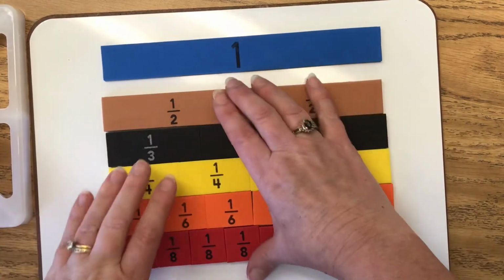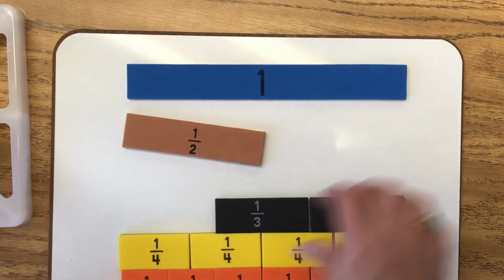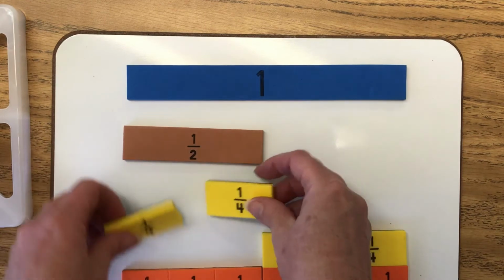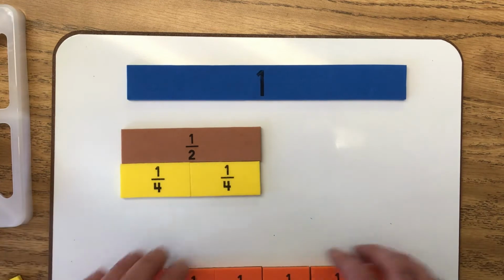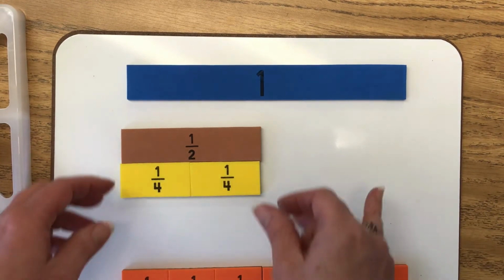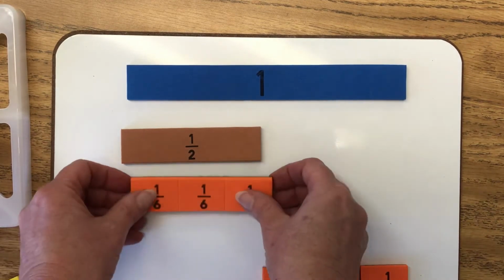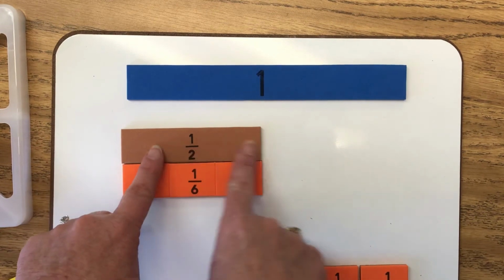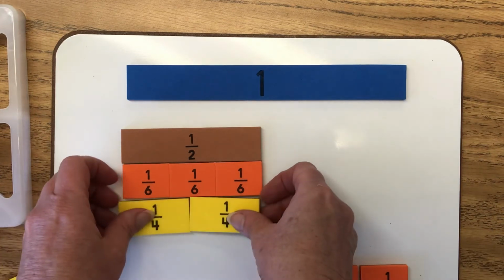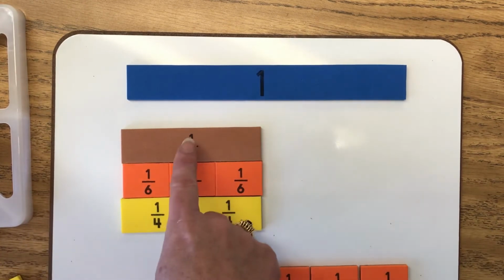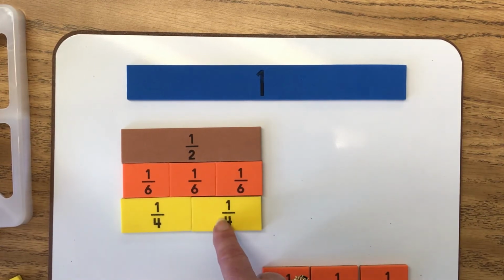Now let's move these away and let's just take 1/2. And I want to see how many fourths there are in 1/2. So I'm going to take my fourth pieces and line them up, and I can see that 2/4 is exactly the same amount as 1/2. Now what if I wanted to see on sixths? I'd take my sixth pieces and I'd line them up, and I could see that 1/2 is exactly the same as 3/6, which is exactly the same as 2/4. So these are 3 equivalent fractions. 1/2 is equivalent to 3/6, which is equivalent to 2/4.